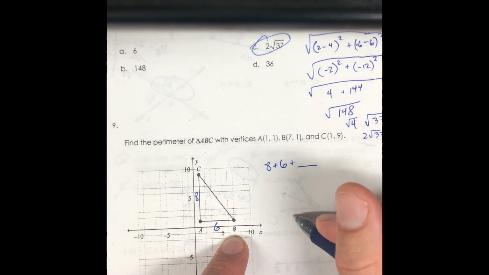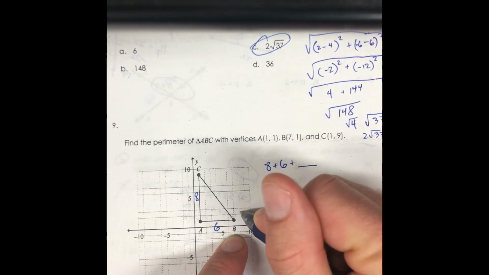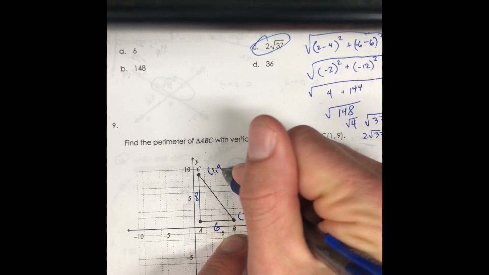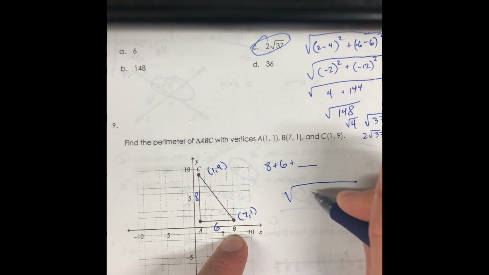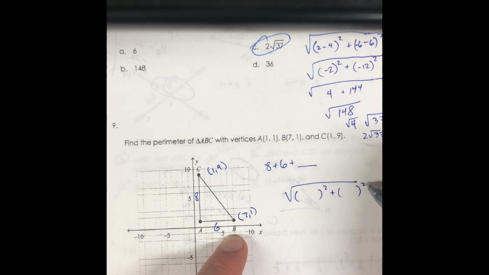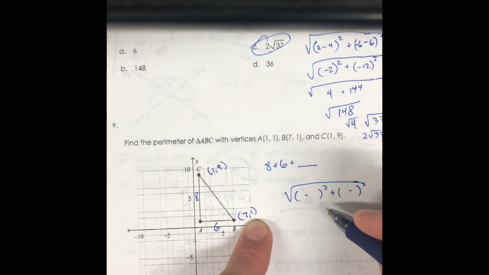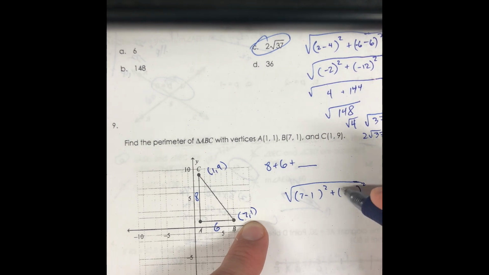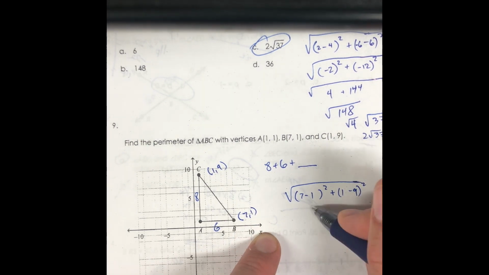And that's distance formula again. So the 2 points are 7, 1 and 1, 9. Let's see how I put that in there first. Let's see, 7 minus 1 and 1 minus 9.